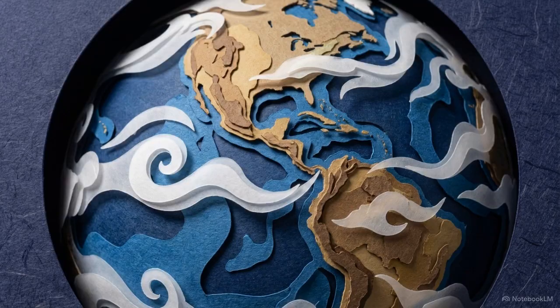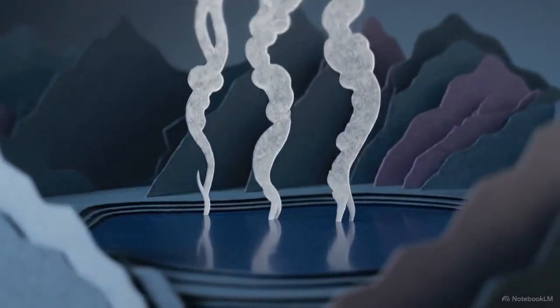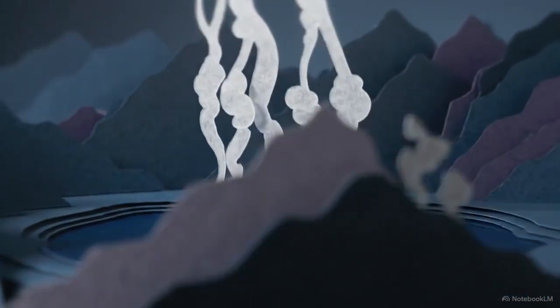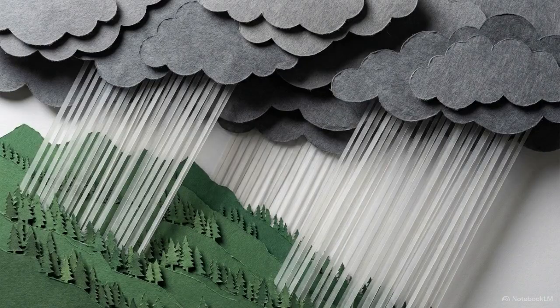If we zoom out from a small circuit to the scale of the entire Earth, we find a massive energy system driven by heat from the sun. Solar energy drives the global water cycle. The sun's heat causes the water to evaporate from the oceans. As it rises, it cools and becomes condensation, eventually falling back to the ground as precipitation.